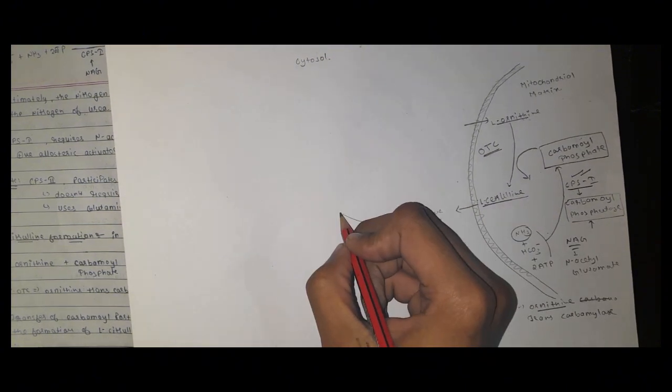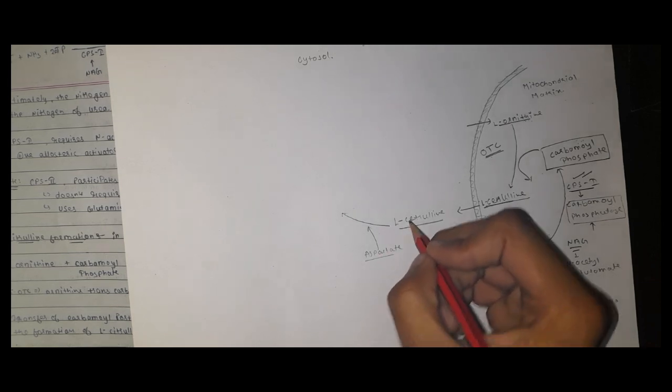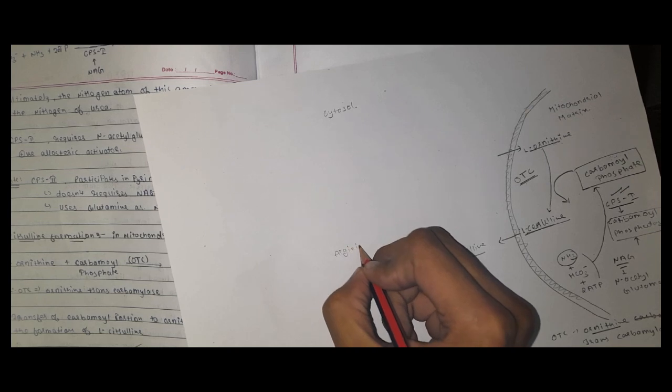The L-citrulline in cytoplasm reacts with aspartate. Aspartate donates the second nitrogen of urea. These both combine to form argininosuccinate. Argininosuccinate further reacts to form arginine. Arginine is further degraded by arginase to ornithine and urea.